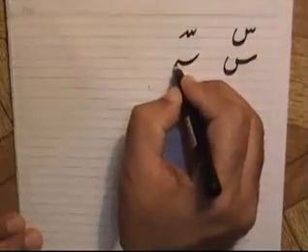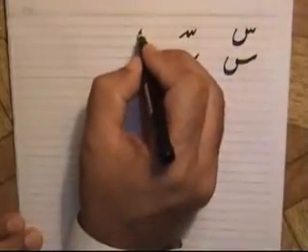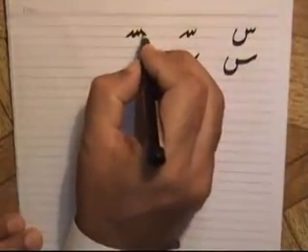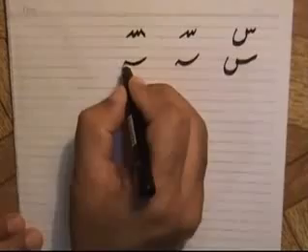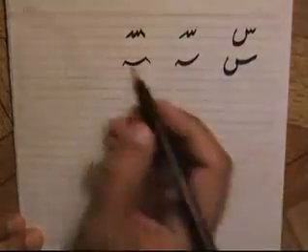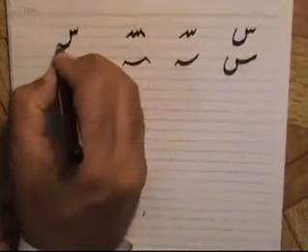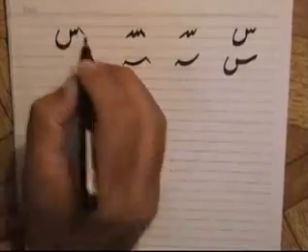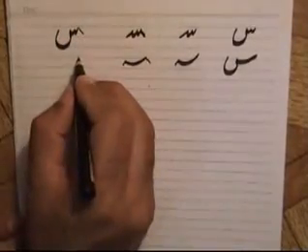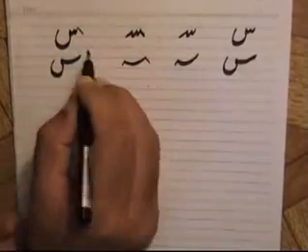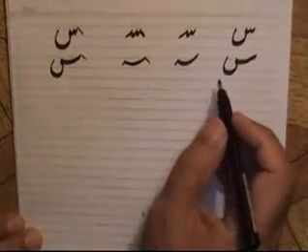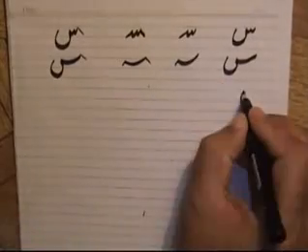Here it is like this. Medial position is like this. Here it is like this, and the final position will be like this, and the connector will be in the beginning, and the final position of sin is like this. The same is true for shin.